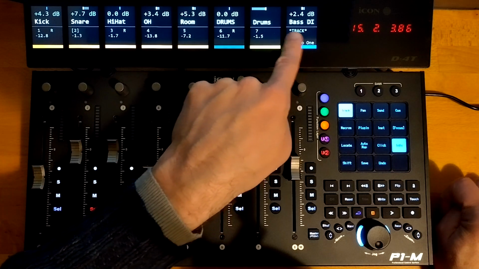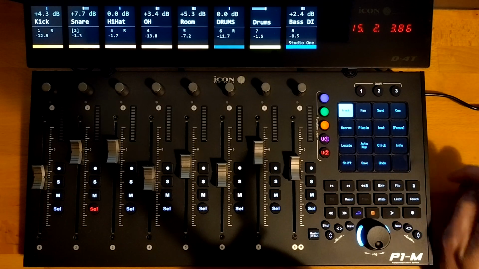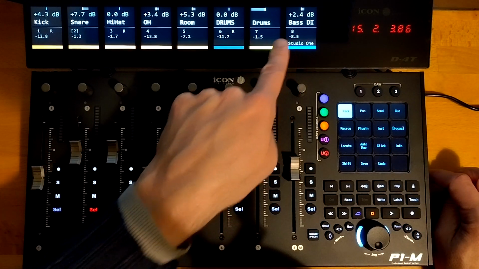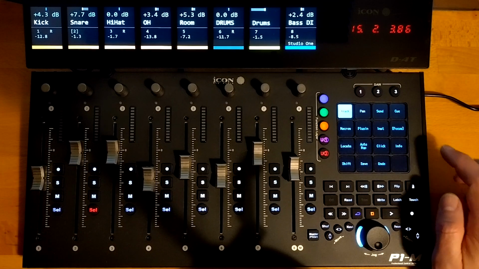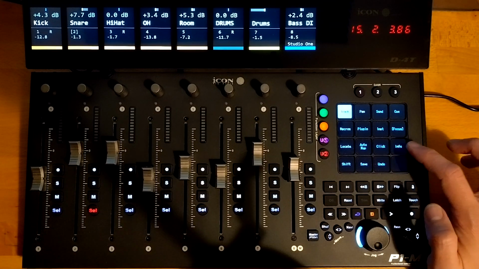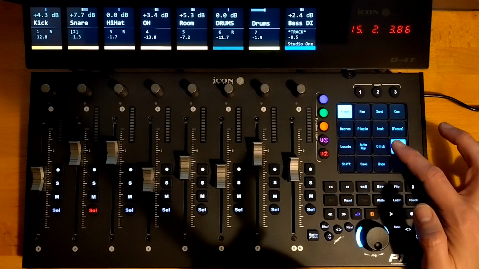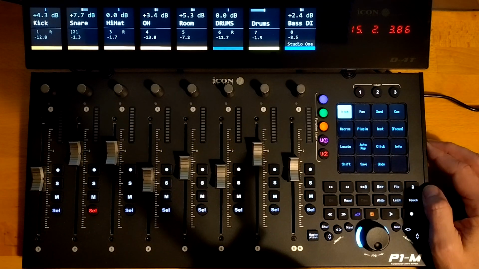So in order to take the scene information off, you can press the info button here, and it goes back to showing the track numbers and automation status. And so you can toggle that on and off whenever you like, or if you want, you can leave it off, and anytime you want to see the info, you can just hold the info button down, and then when you take your finger off it, it goes away again.